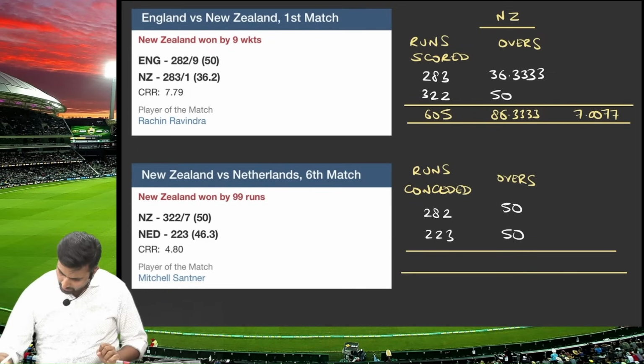And here next if we calculate number of runs conceded, it is 282 plus 223, that is 505, which we will divide by 100. So it is equal to 5.05.